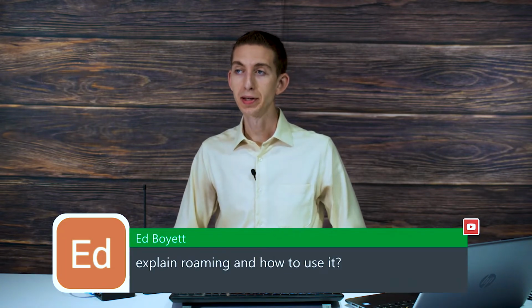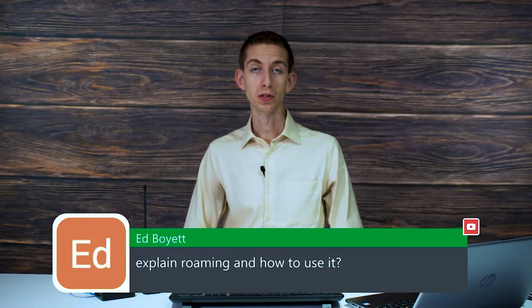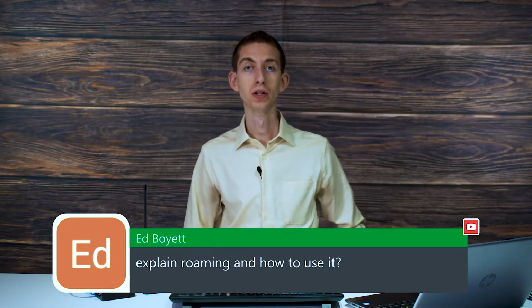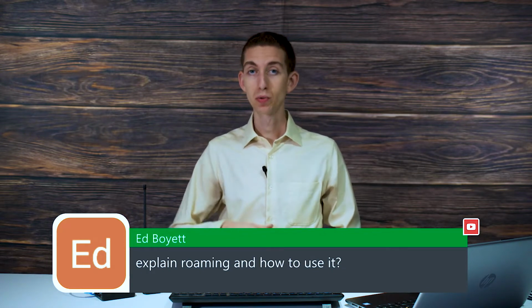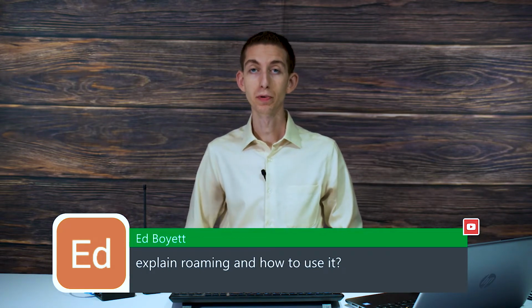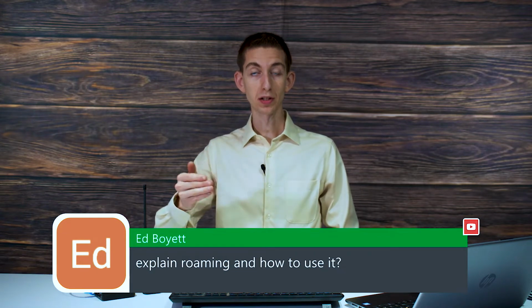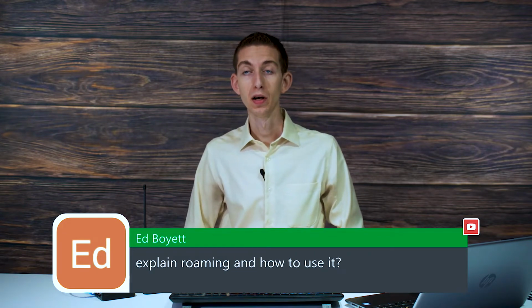Ed says, explain roaming and how to use it. Yeah, it's a great question. Basically, how the roaming feature works on these radios is you will import your repeaters. Let's say you were going on a trip, you'd add all those repeaters beforehand that are going to be in your range, and then turn on roaming.